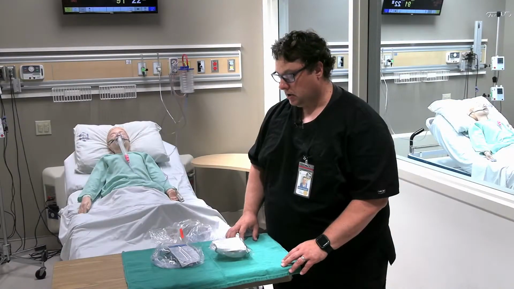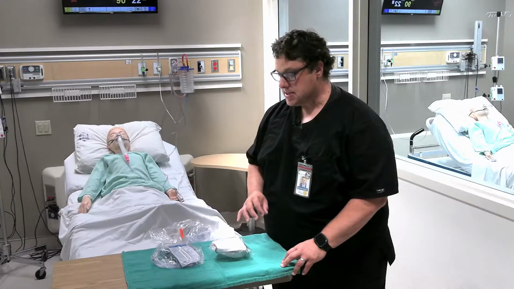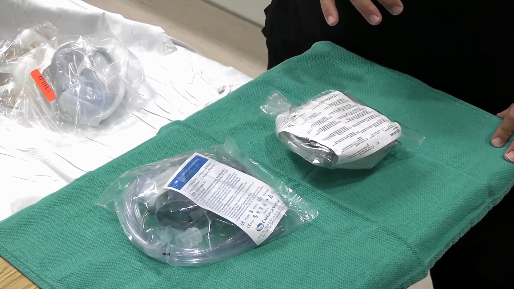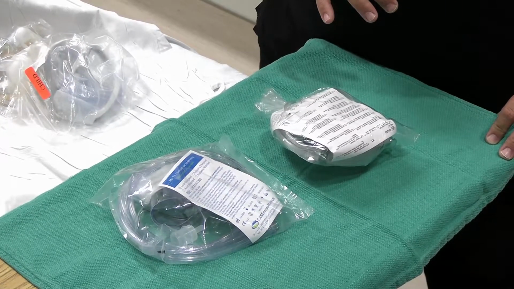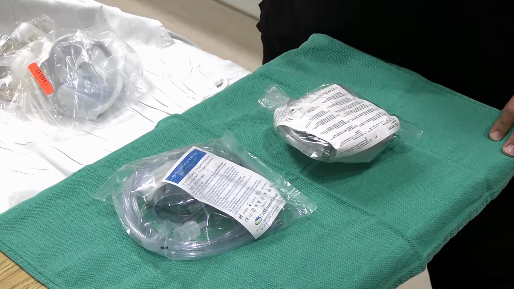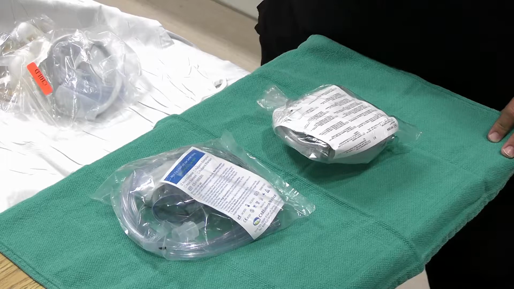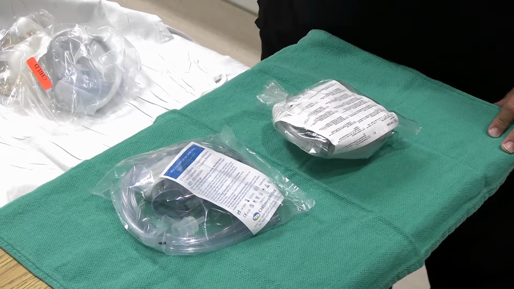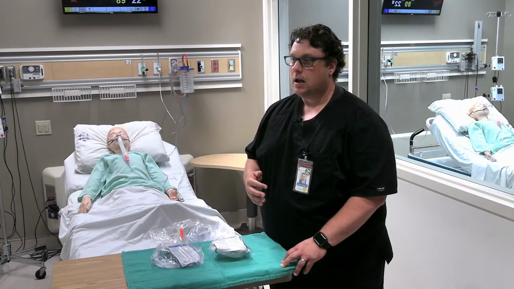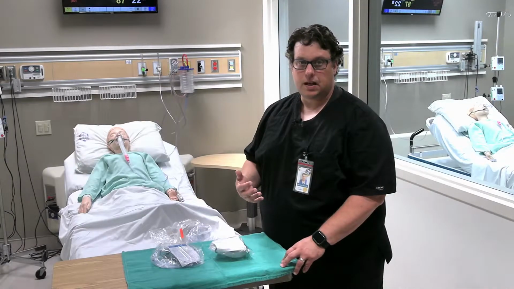So what we have here right now are an adult and a pediatric non-rebreather. The non-rebreather is capable of delivering up to 100% oxygen. So these are typically used for your kids who are in moderate to severe respiratory distress, who are unable to keep their SATs within the target range that you're hoping for. Sometimes a very quick and easy mode of oxygen therapy until you are able to figure out what's going on with your child and to get them stabilized.